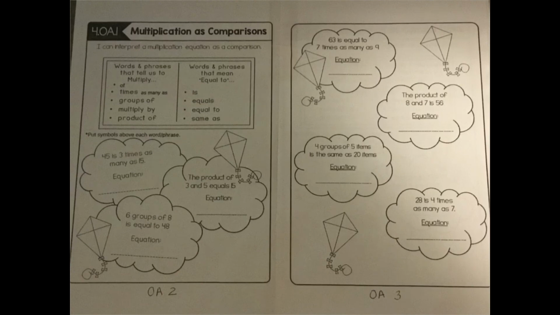Alright, before you get into this video, get your math notebook. Open it up to pages OA2 and OA3. They're at the very, very beginning, right behind your first table of contents. Make sure what you're looking at is the same as what I have here on the screen. It's for OA1, multiplication as comparisons.